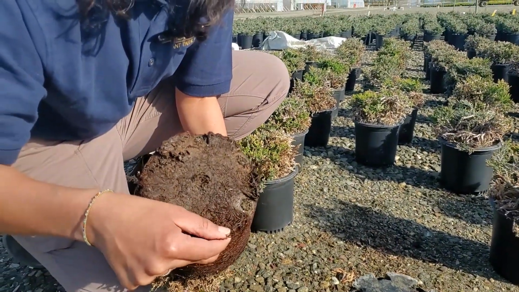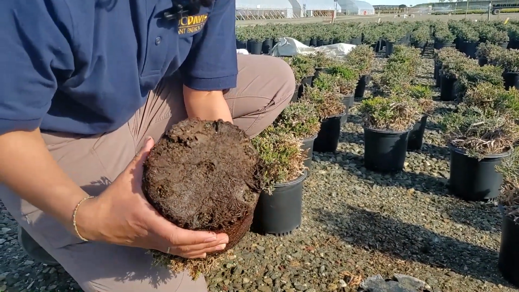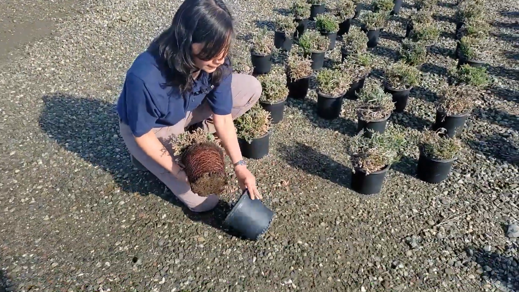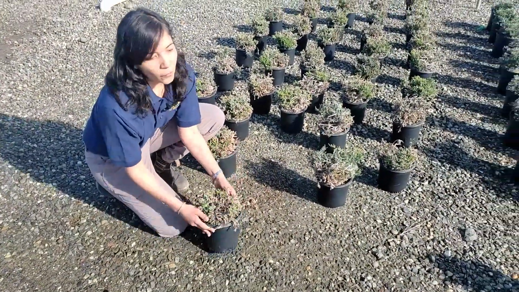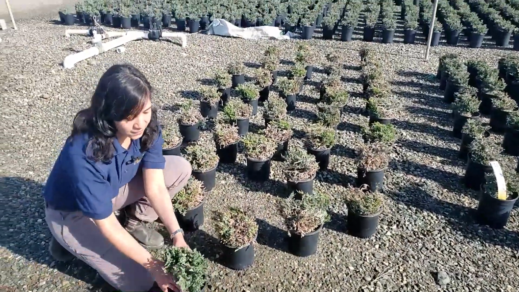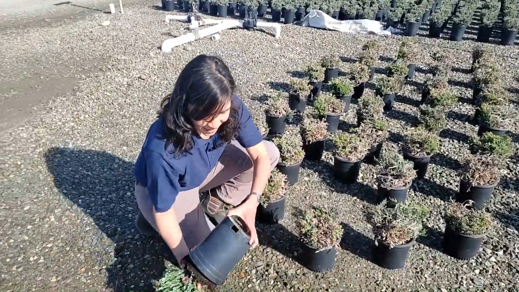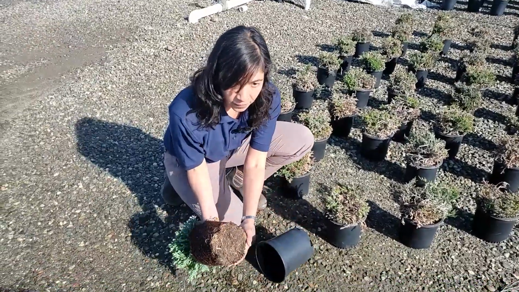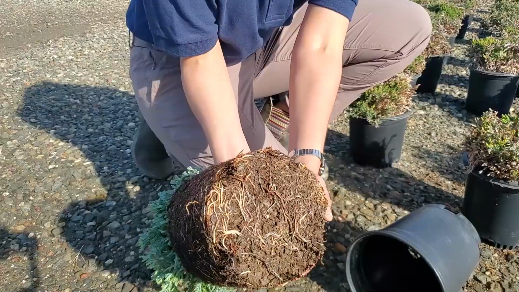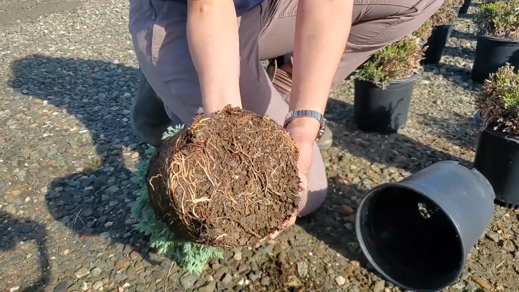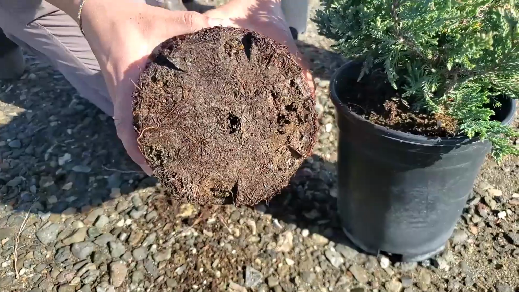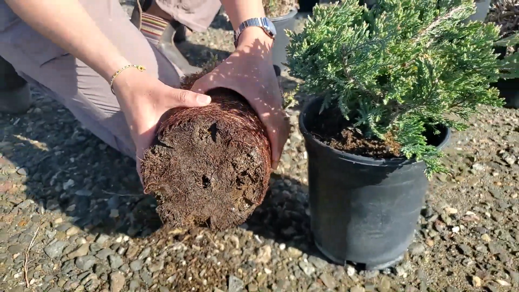And something important that we can do is compare how a healthy plant looks. So for that, we have a comparison of a healthy plant where we turn it down here, and you can see how the white healthy roots should look compared with a diseased root ball.